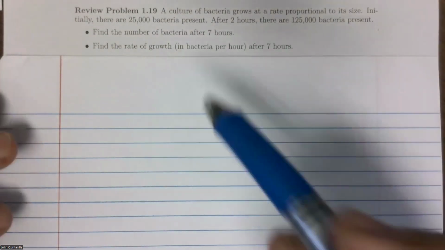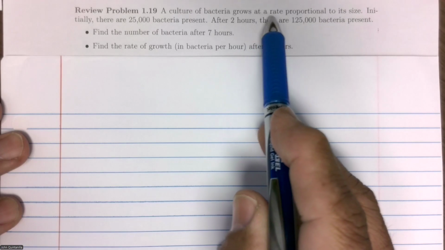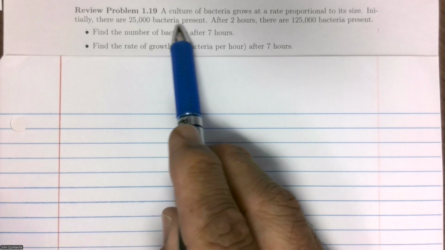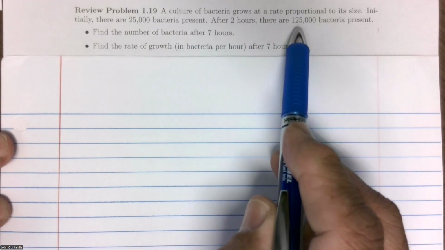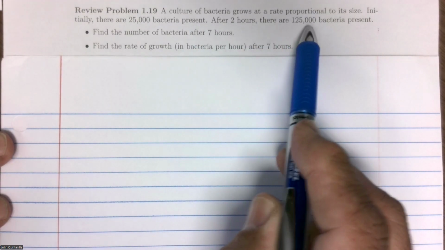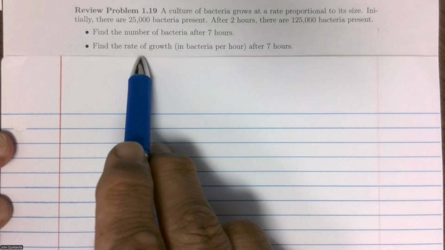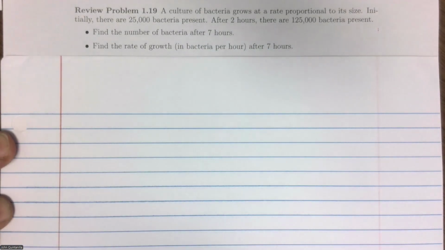Let's take a look at this problem. A culture of bacteria grows at a rate proportional to its size. Initially, there are 25,000 bacteria present. After 2 hours, there's a lot more, 125,000 bacteria. Two-part question: find the number of bacteria after 7 hours, and then find the rate of growth after 7 hours.